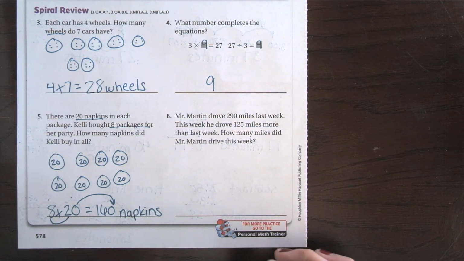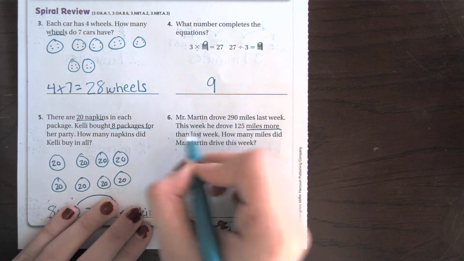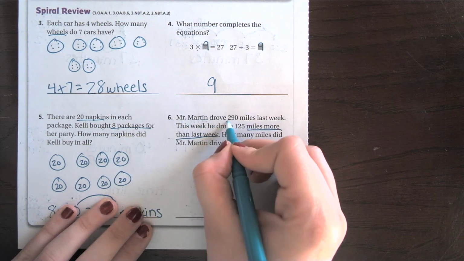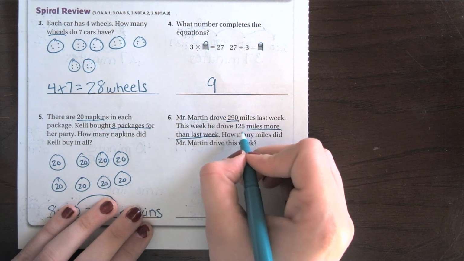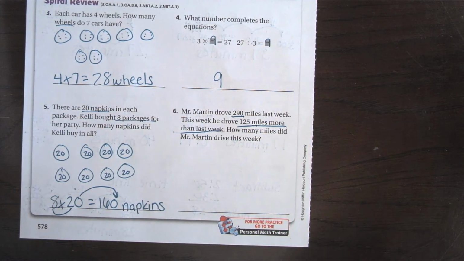And last one, Mr. Martin drove 290 miles last week. This week, he drove 125 more than last week. So we know the first week he drove 290. This time he drove 125 more than that. How many miles did he drive this week?